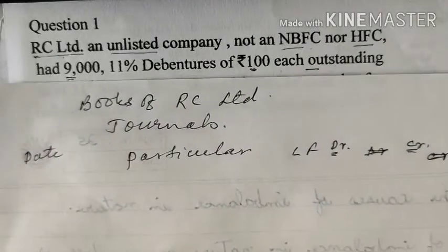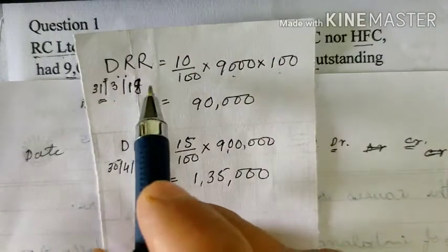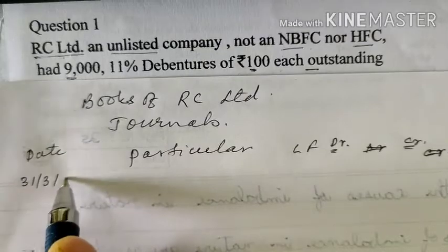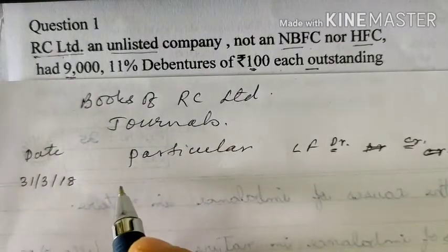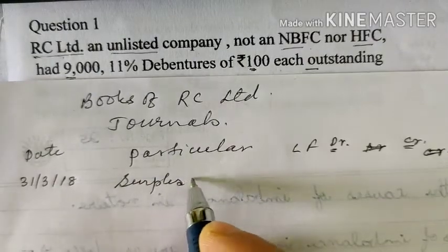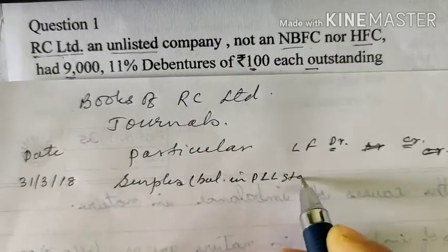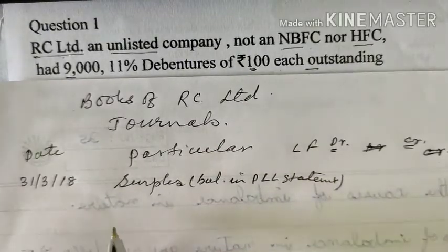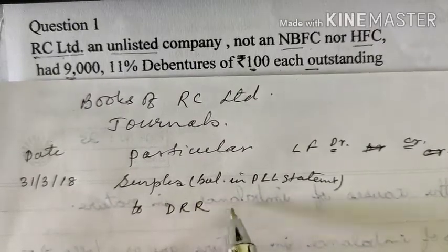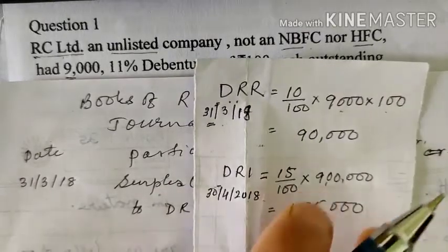So the first entry is for creating reserve, and we have already created the reserve here on the date 31/3/18. So we have 31/3/2018, and the entry, as you know, is surplus, that is balance in profit and loss statement, to debenture redemption reserve account, and the amount we have calculated is 90,000.